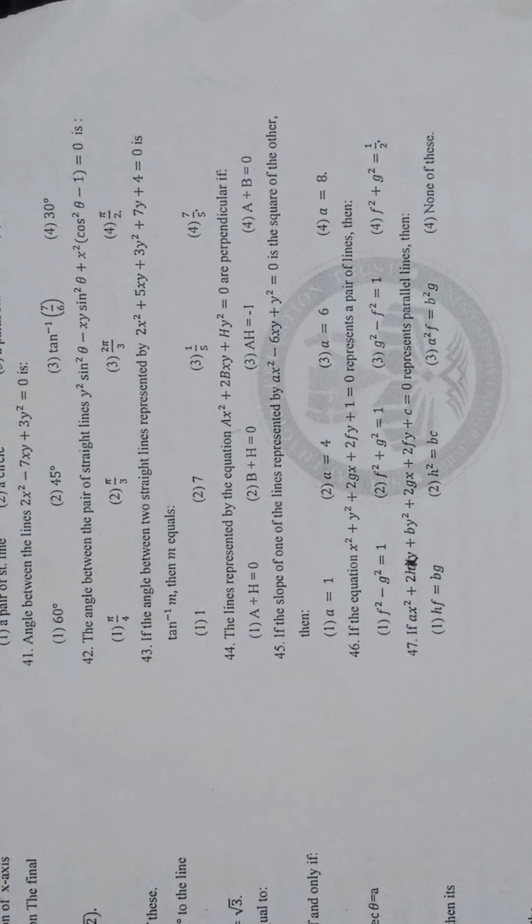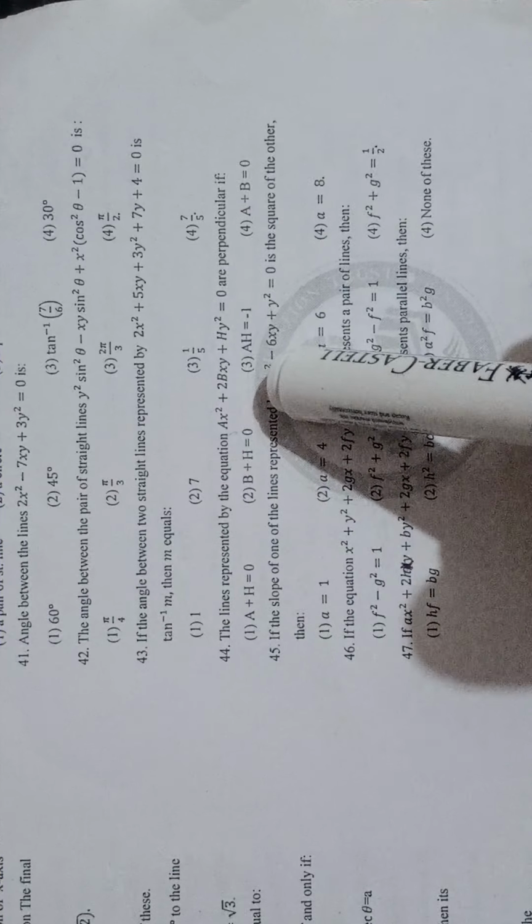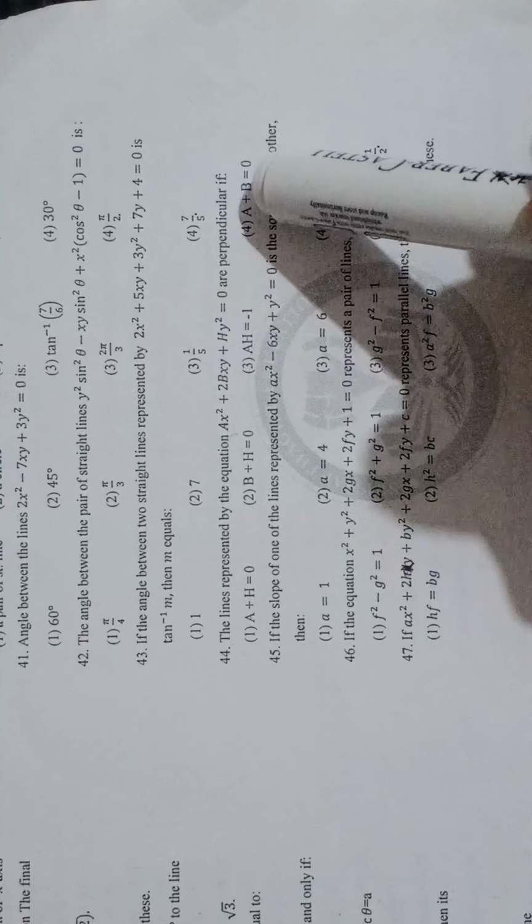Dear students, let us solve the next interesting problem. Go to question number 44. The lines represented by the equation ax square plus 2bxy plus hy square equal to 0 are perpendicular if which of the following is correct.